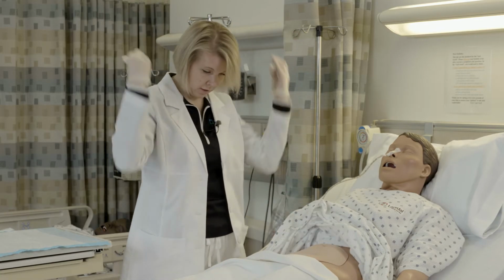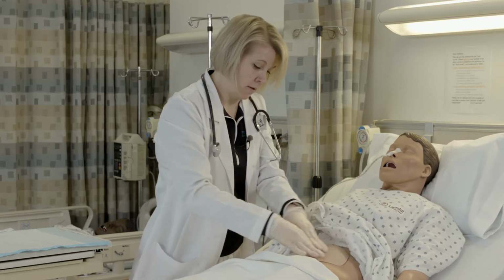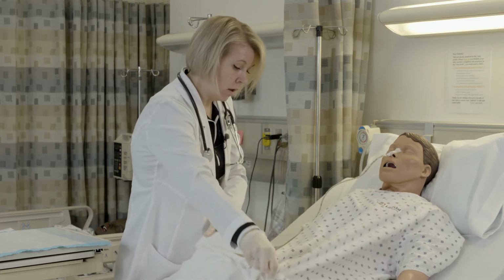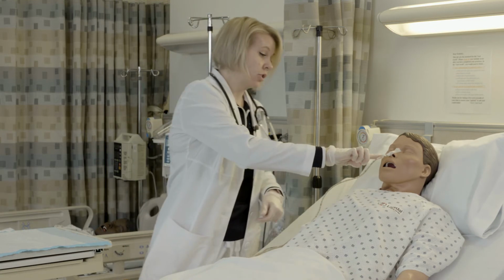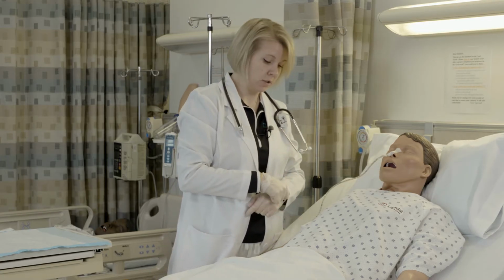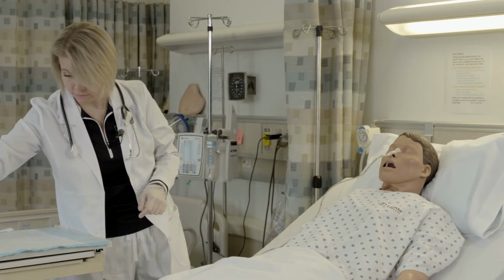And then I will also lightly palpate, checking for pain or rigidity. And the patient's not feeling any pain. I also want to check to make sure that the NG tube is still at the same spot with the indelible ink that it was when it was inserted. And then last but not least, I'm going to check for gastric residual volume.